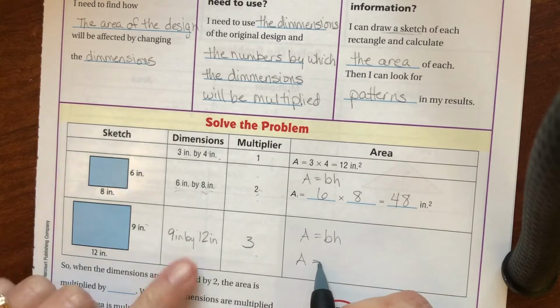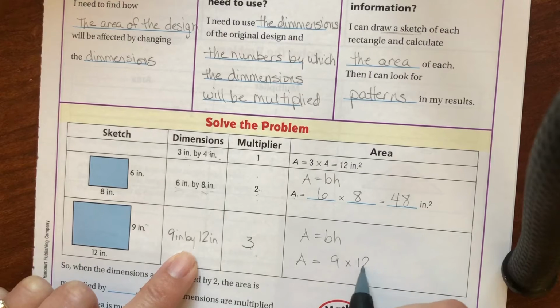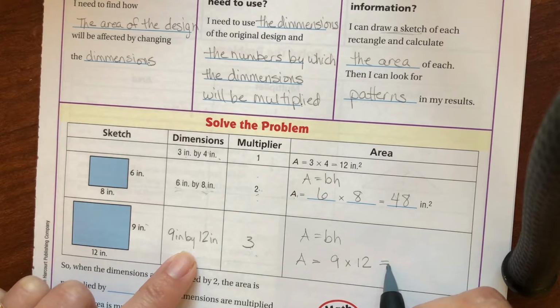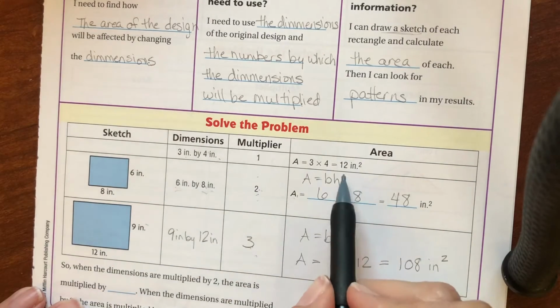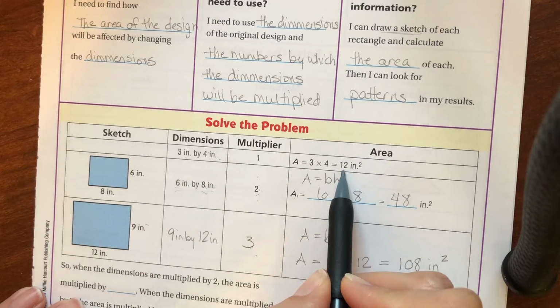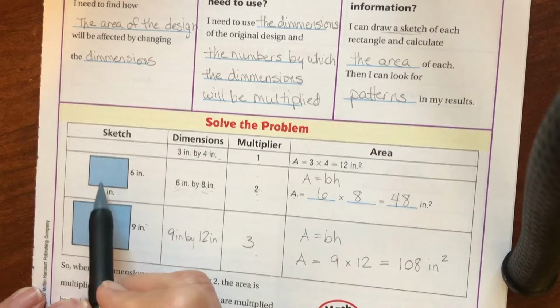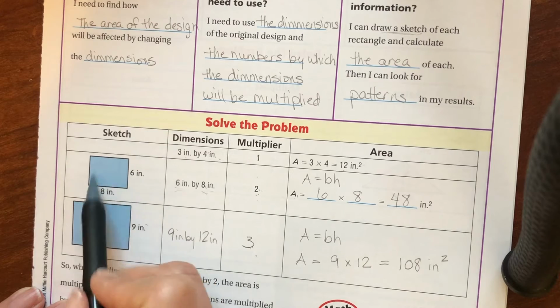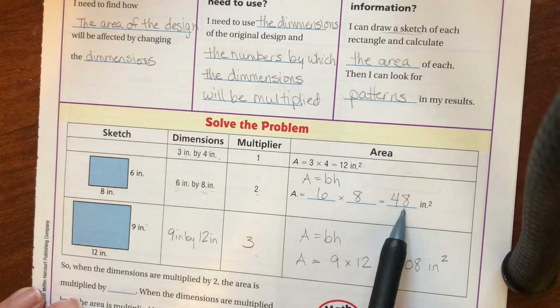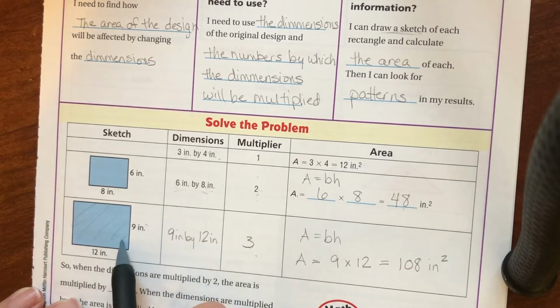So here, again, we have area equals base times height. Area equals 9 times 12, which is 108 inches squared. So with the original mouse pad, the area would have been 12 inches squared. The slightly bigger one, twice as big actually, would be 48 inches squared. And then the area of this one that's 3 times bigger is 108 inches squared.